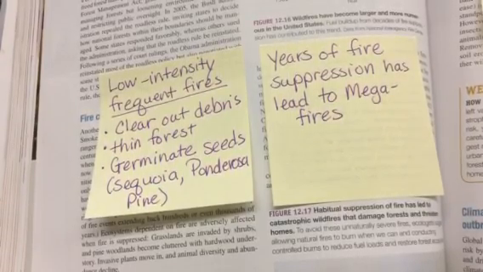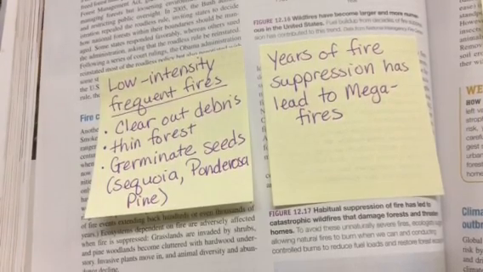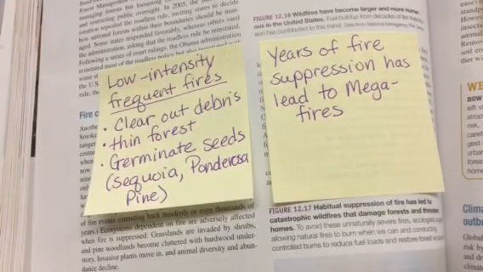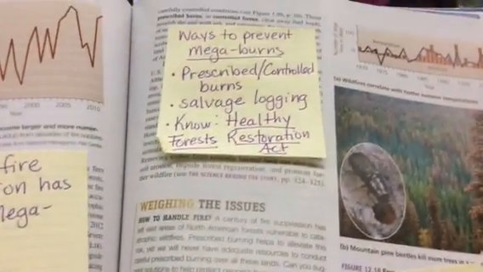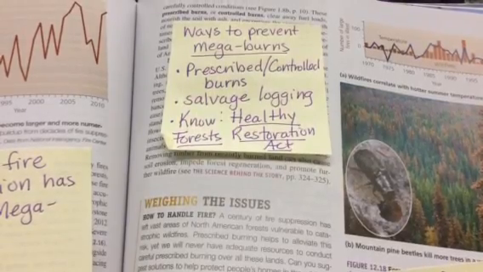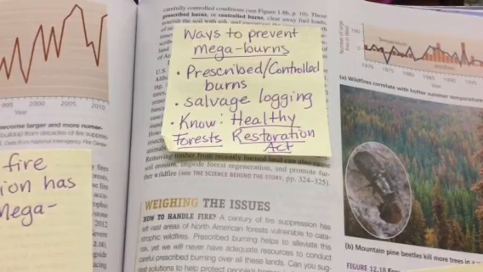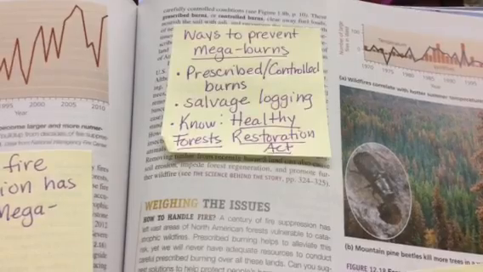So now we have forests that are really unhealthy from fire suppression. We put out these little fires that we shouldn't have, but we didn't know. And now what do we do? We can do some controlled burning. So how do we prevent mega fires? We can do some controlled burning in some places. So we set low fires on non-windy days and try to clear out our forests with controlled burns.